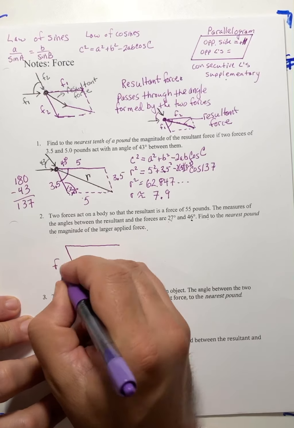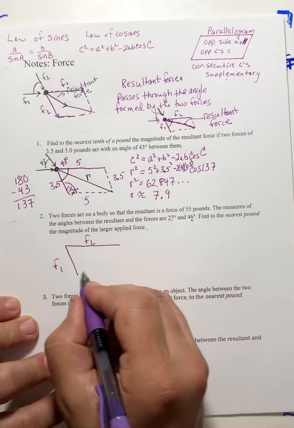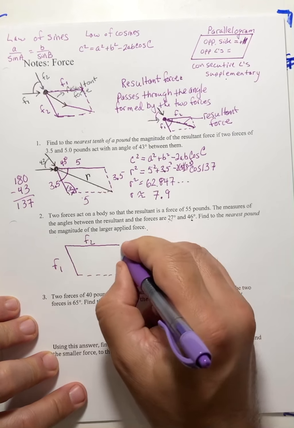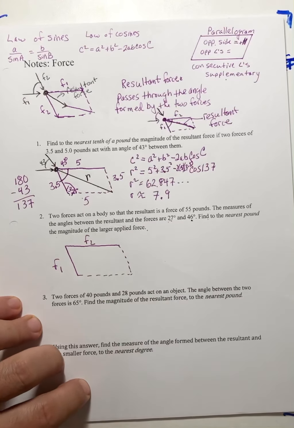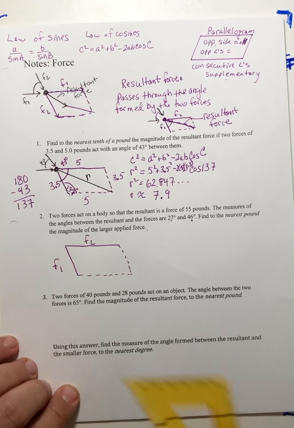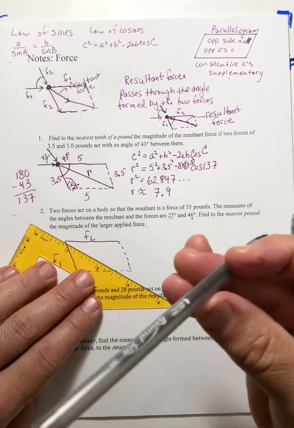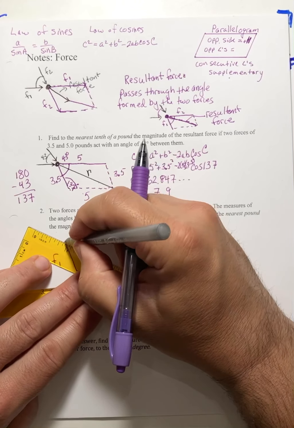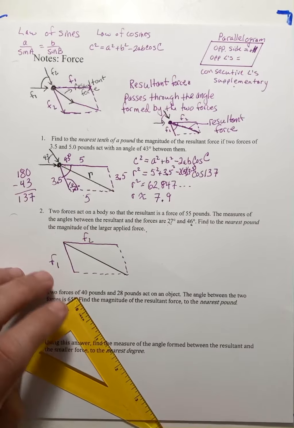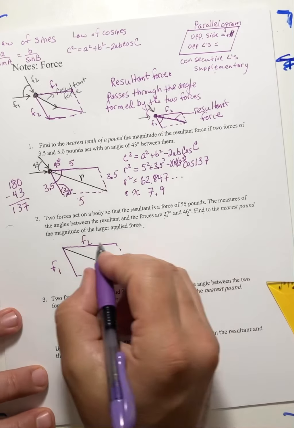So here's force 1, here's force 2. I'm going to complete my parallelogram. And then here is my resultant force. Okay, so this is the resultant of 55 pounds.